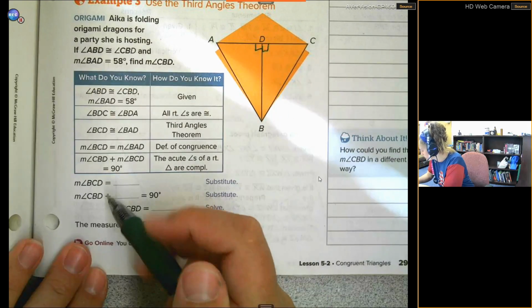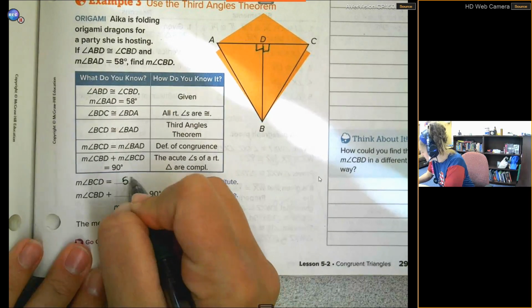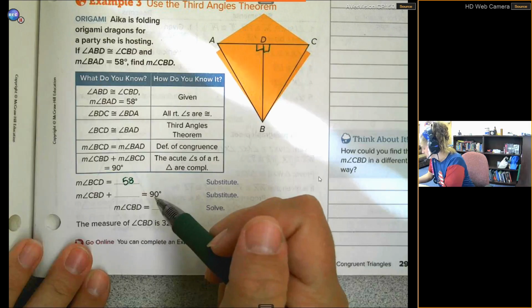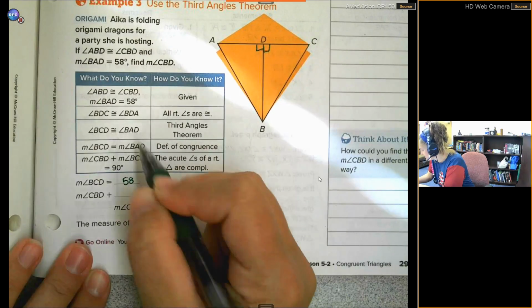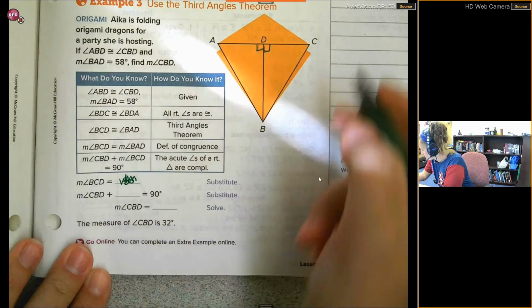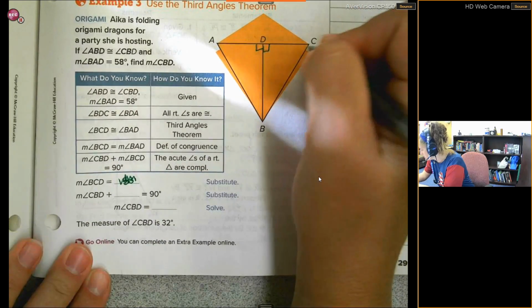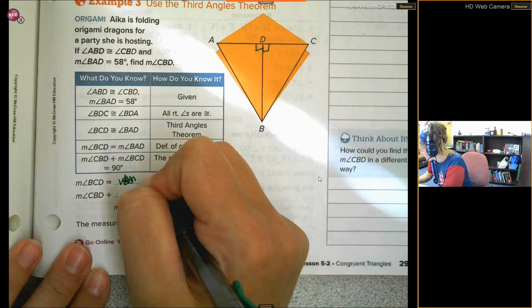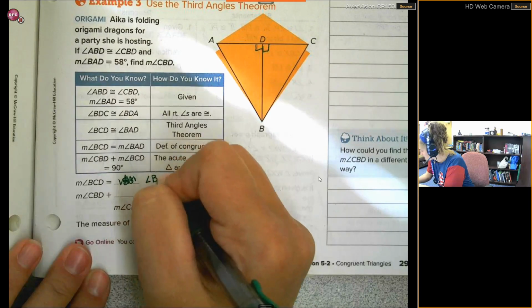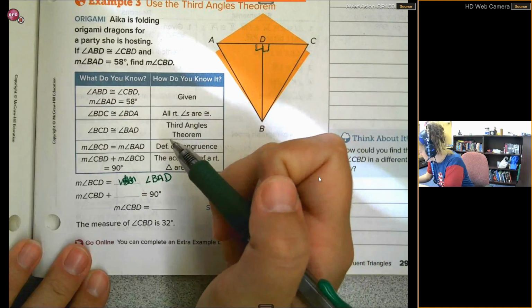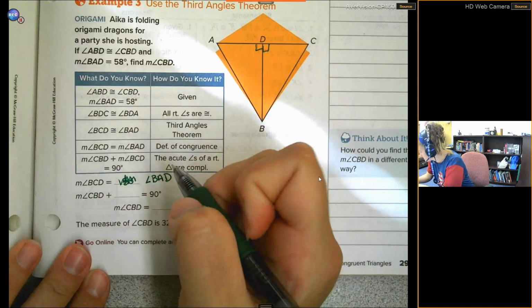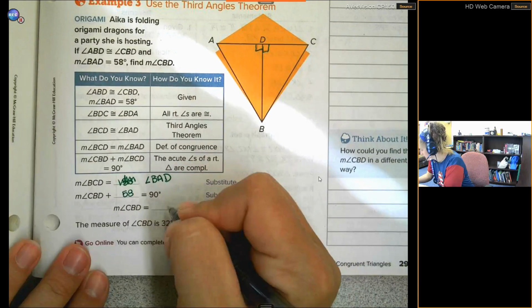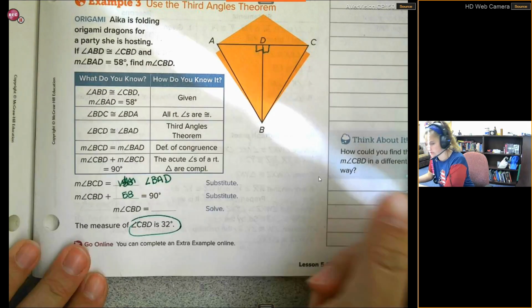So if we have BAD equal to 58 degrees, then we did 90 minus 58 to get that CBD is 32 degrees.